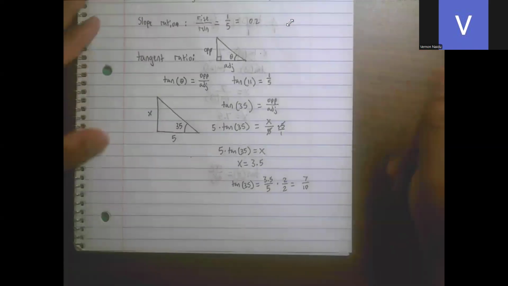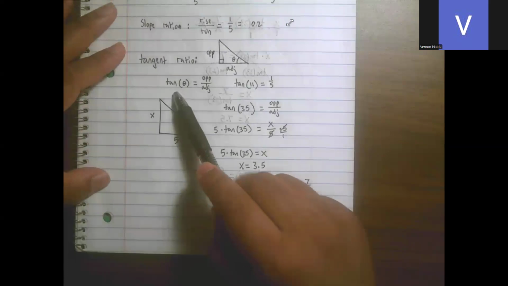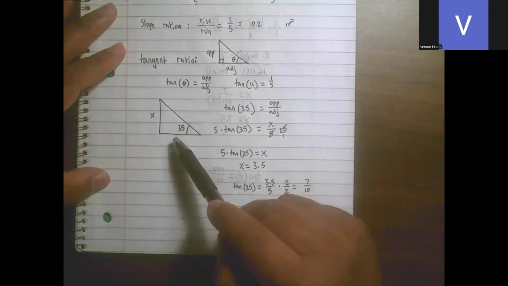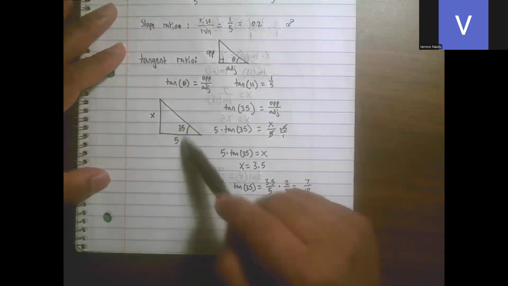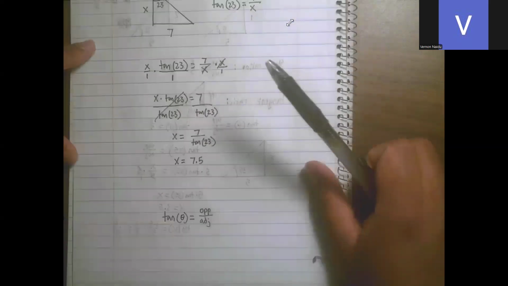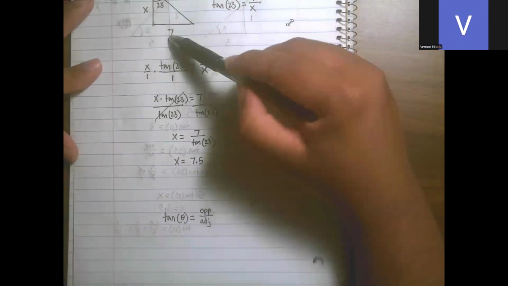And I'll mention this later as well, but just to review, you only use tangent when you're given an angle and then either an adjacent side, which we have in this case, or an opposite side, which is in this case. So we're given an angle and then we're given the opposite side.